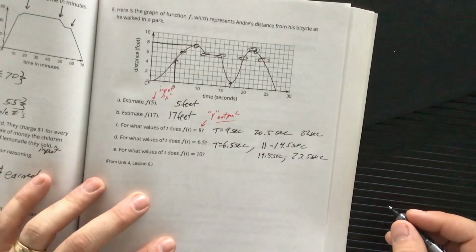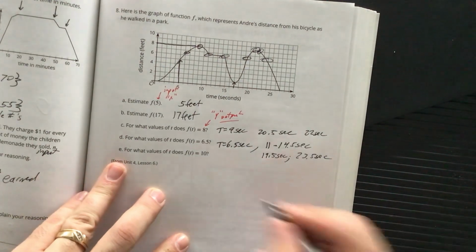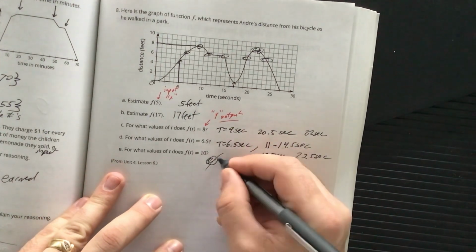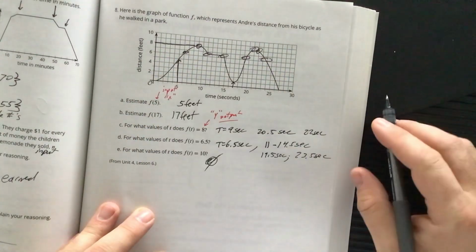What value does t equal 10? None. No solution, undefined. Never crosses 10 as a height there.